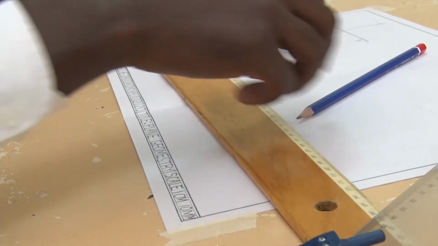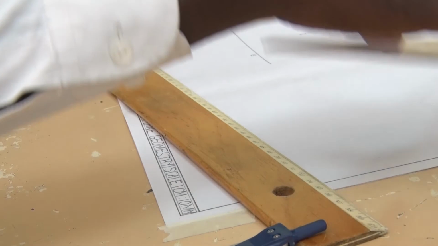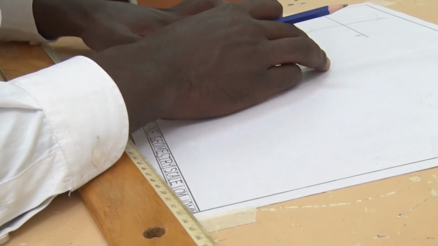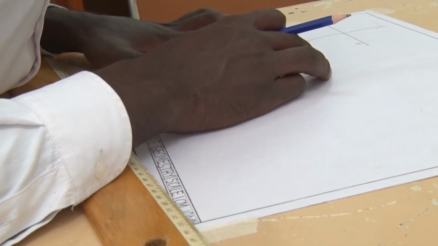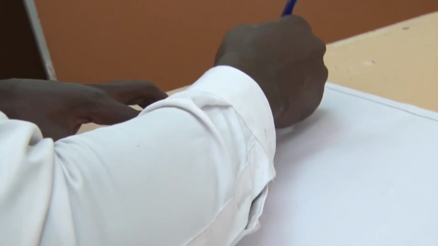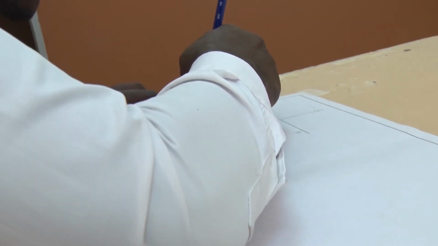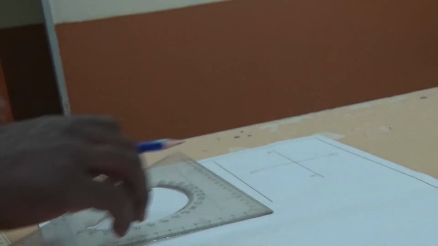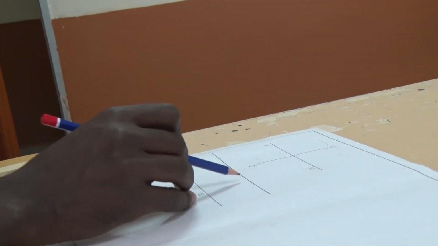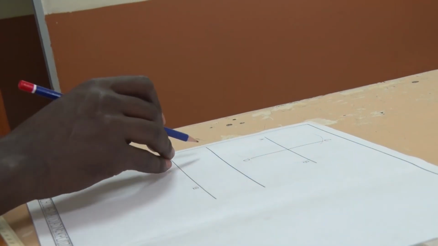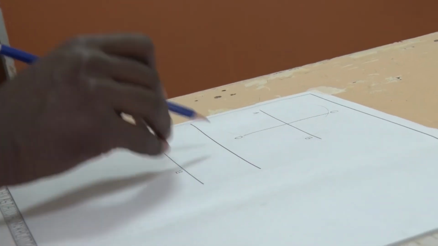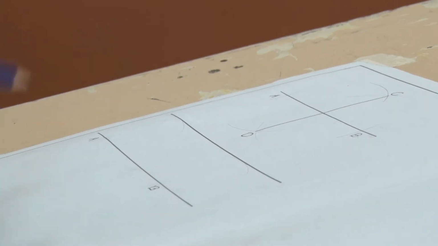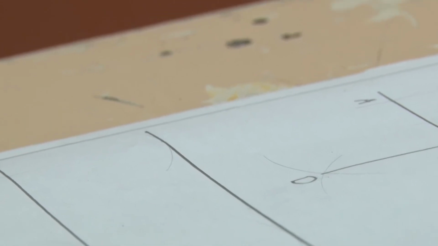Again, simply take a ruler and join the tops of those two arcs with a dark line. You can see that the dark line is touching the tops of those two arcs. So this line and this other line are parallel in nature.